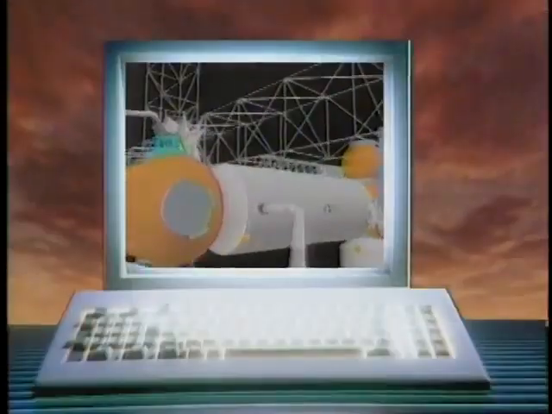Today we'll take a look at computer art, from drawing programs for beginners to powerful 3D design tools for professionals. Digital art on this edition of the Computer Chronicles.